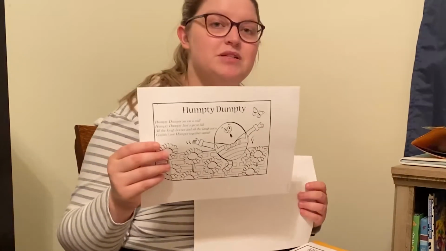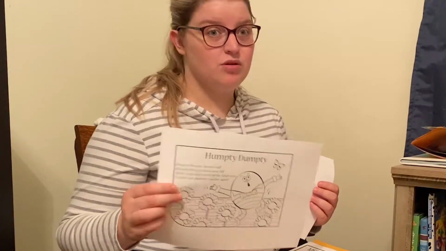Next is the Bible story coloring page, and it's Israel is broken in two. This one is Humpty Dumpty, because guess what? Humpty Dumpty fell and broke in two. So that's what we have for that one.